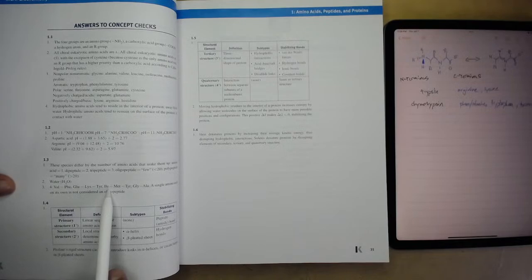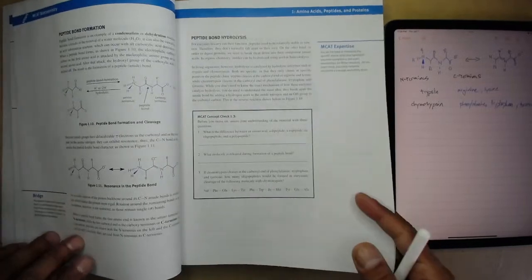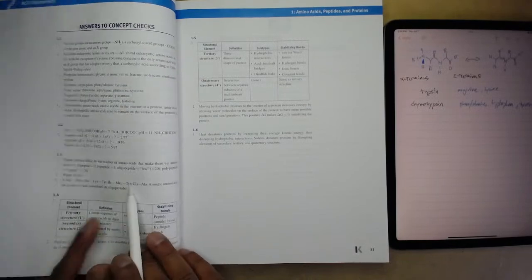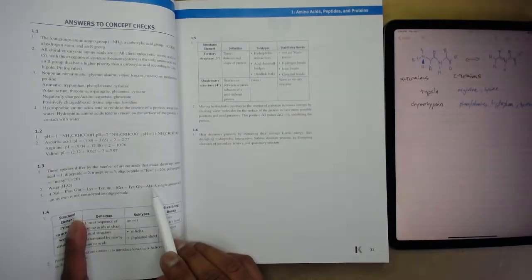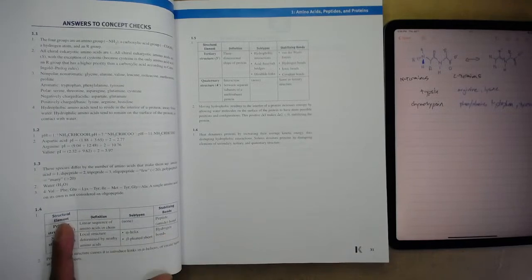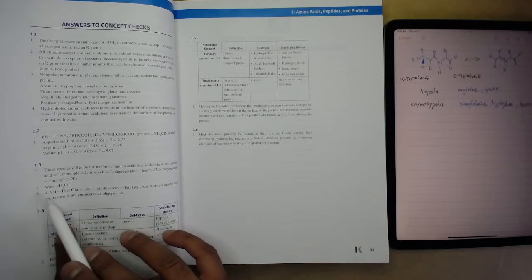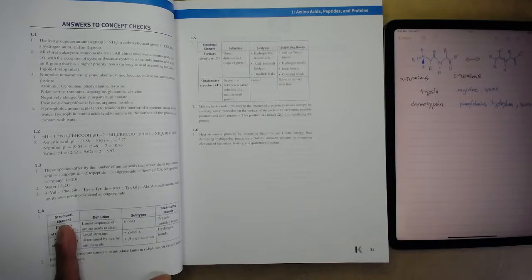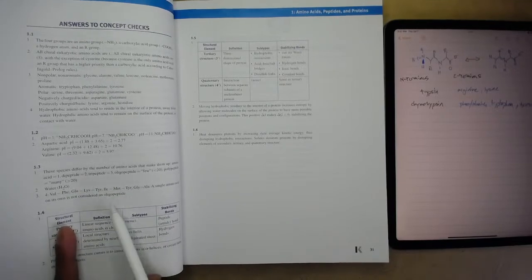We have the, what is ILE? Isoleucine, methionine, tyrosine piece, glycine, alanine. A single amino acid on its own is not considered an oligopeptide. So they have 1, 2, 3, 4. They have the dipeptides and tripeptides included.